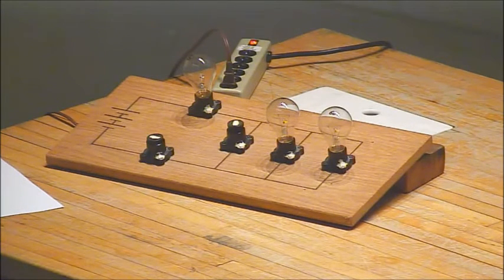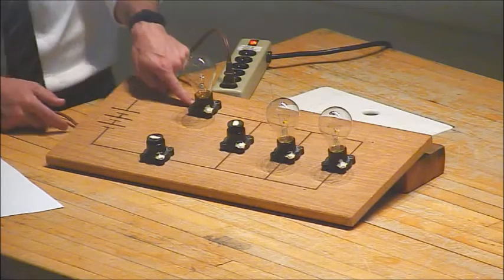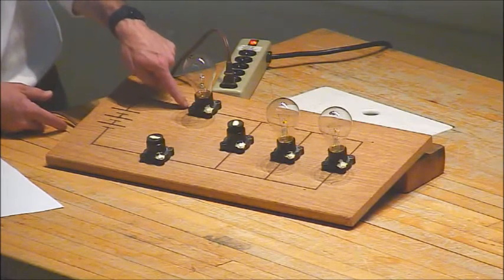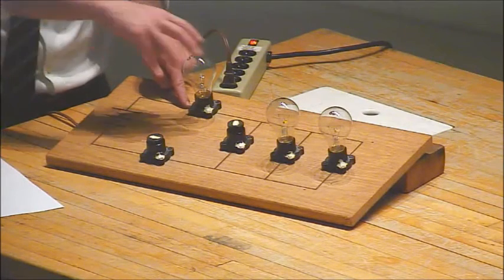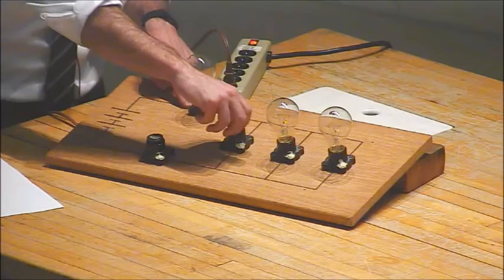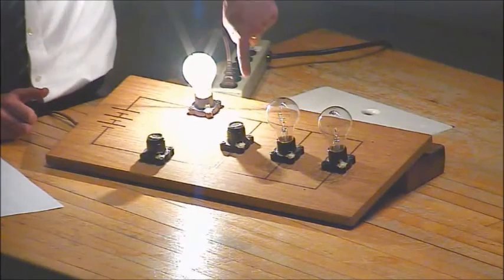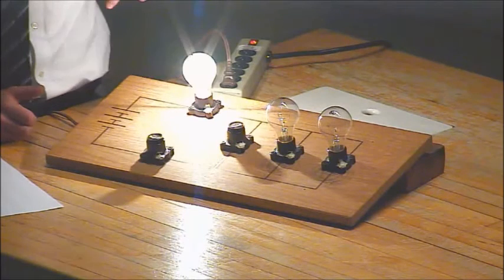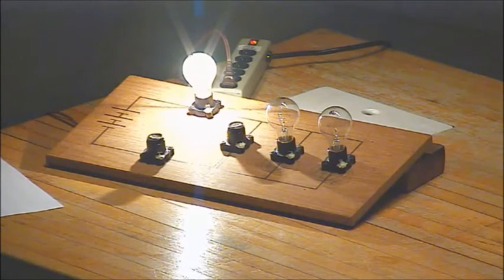Now I just have a bunch of open circuits. So there's no path to ground. I still have 120 volts on the left side of this bulb, but there's no path to ground, so it's not going to turn on. And if I plug in this short circuit, now there's a nice path to ground, and it's going in a series circuit. Okay. I think that's all I wanted us to see about parallel circuits and series circuits.